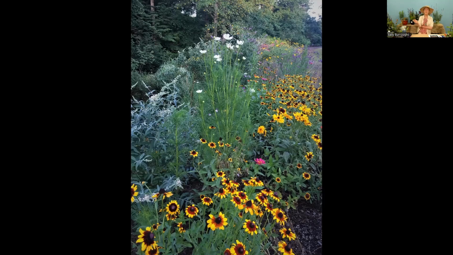And sometimes you can even add seeds. Most of these fall in the fall, and they will stay there and come up either in the fall or in early spring. Or you can spread your seeds even at this time of the year, okay? It's not too late for some of these things. I have larkspur that's coming into bloom right now, which I don't have a picture of.